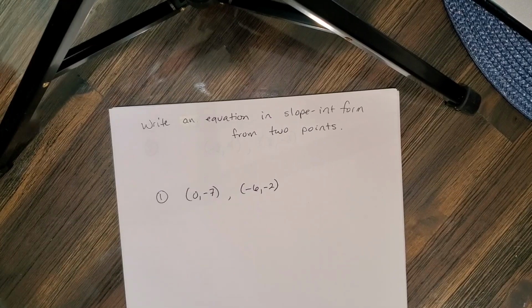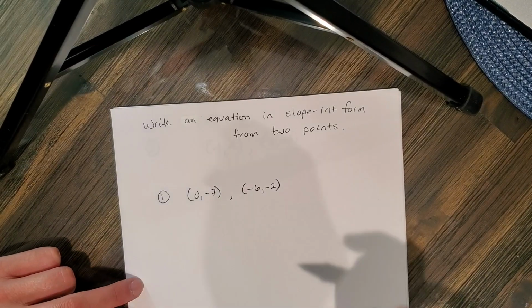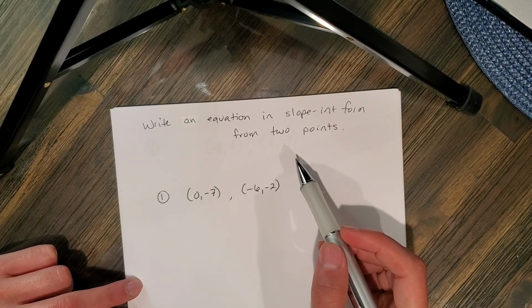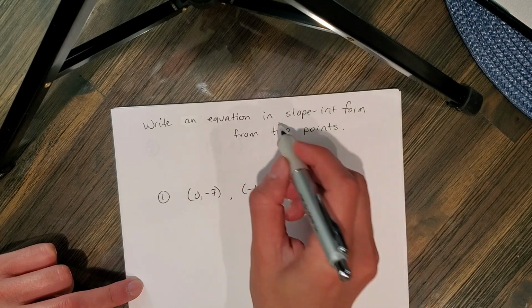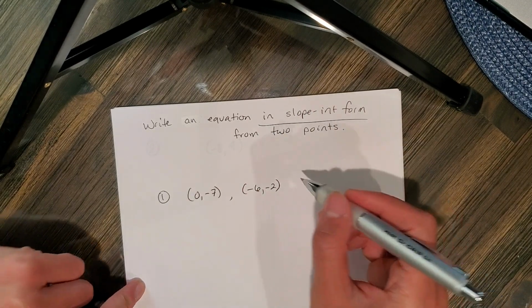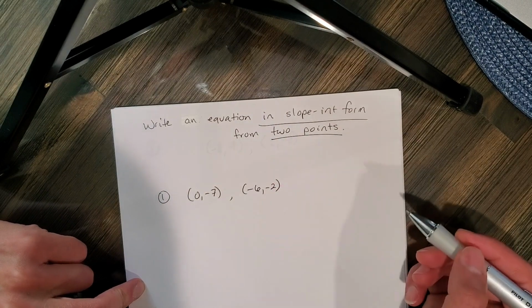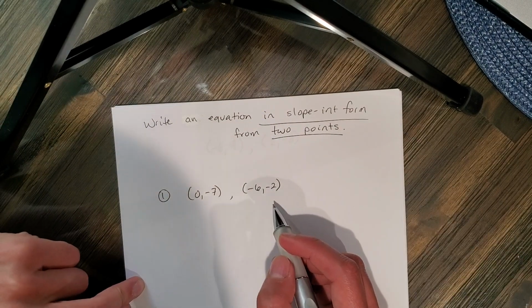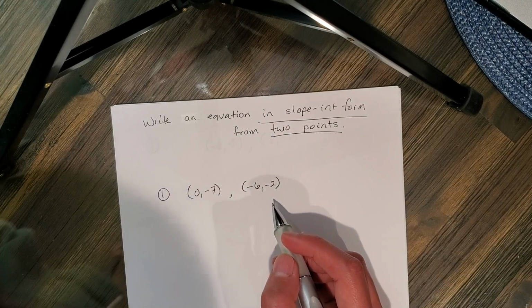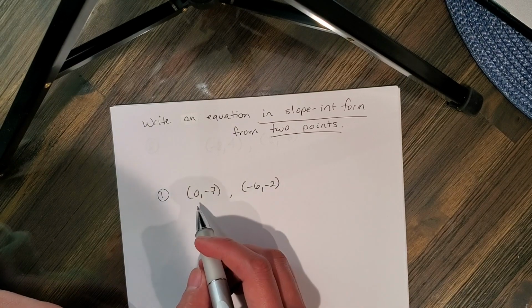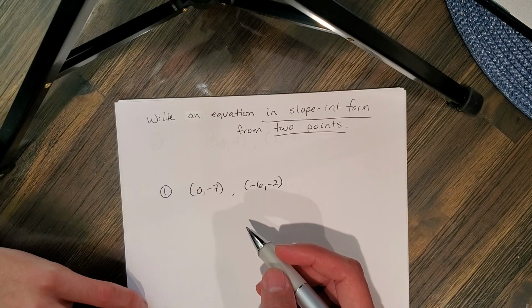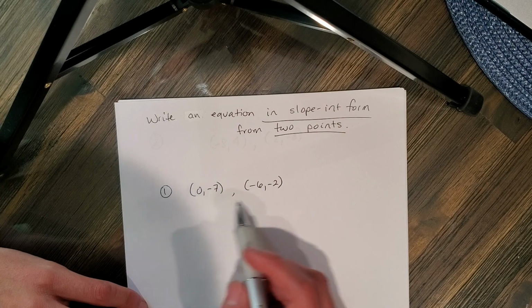All right, guys. So today we're going to get into the same topic of writing equations in slope-intercept form. This time, however, we're going to do it from 2 points. Okay? And so we're going to do it the same way we did yesterday's lesson, but we have one more extra step. So let's first begin by finding the slope between these 2 points.